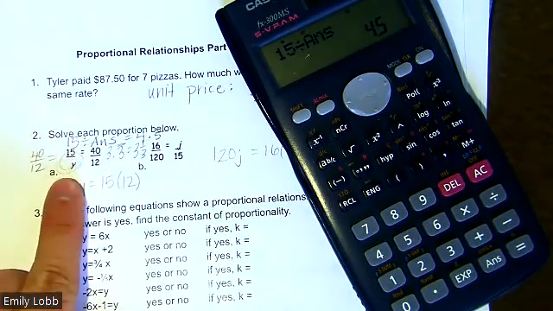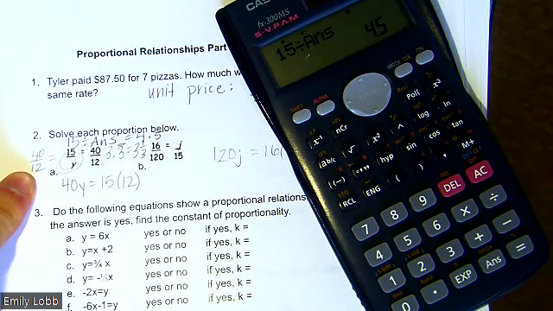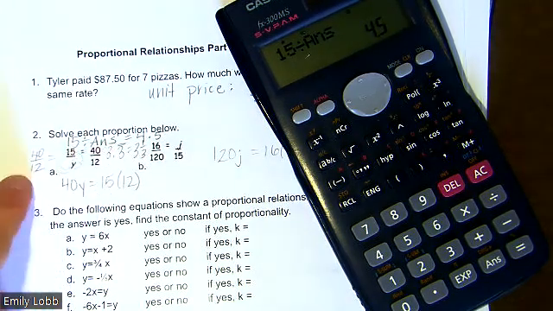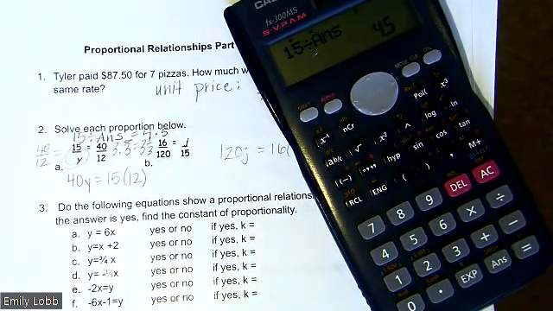Listen carefully. If what we need to know is on the bottom, we're going to find our unit rate, our constant of proportionality. And then we're going to take whatever is on the top and divide it by that answer. Do you want to write that out, or do we see that? We're okay?